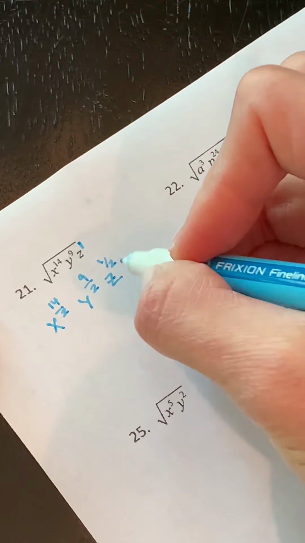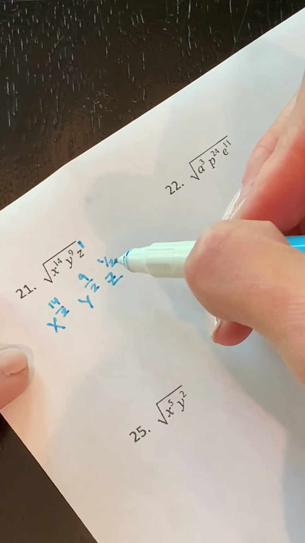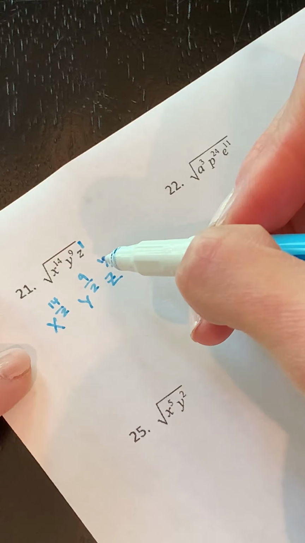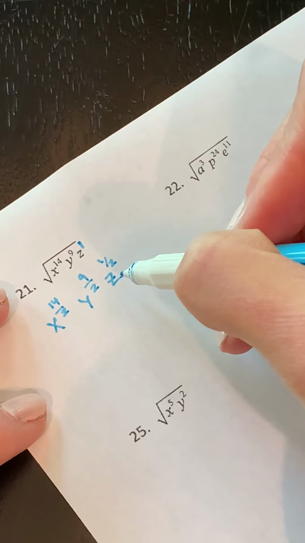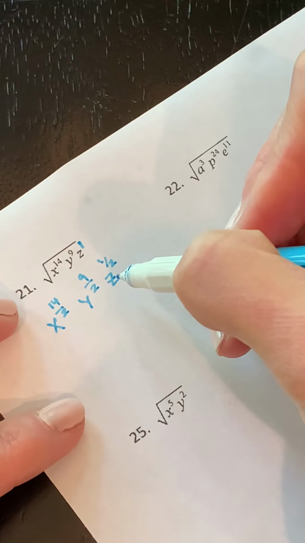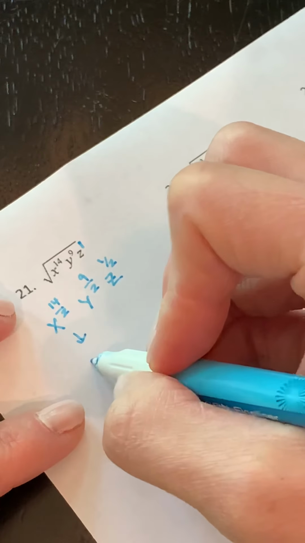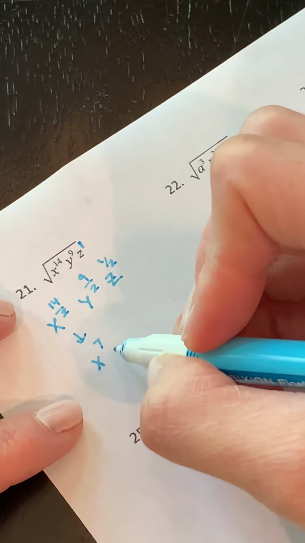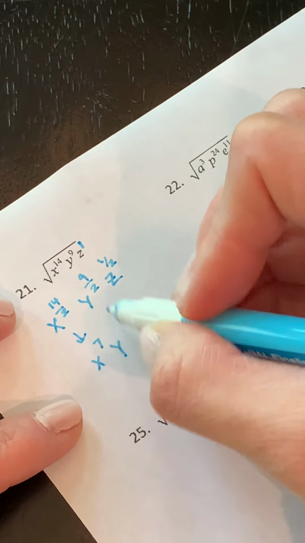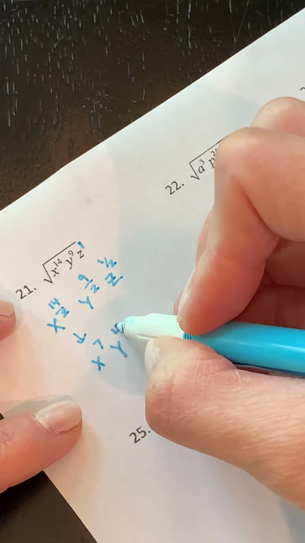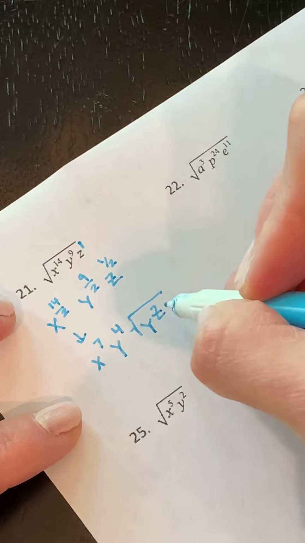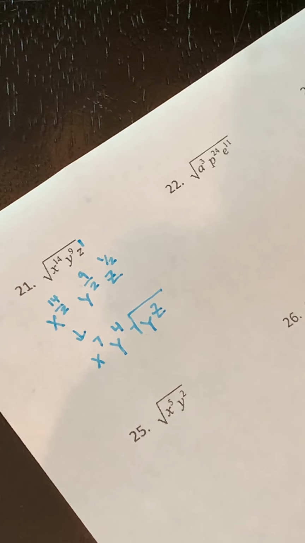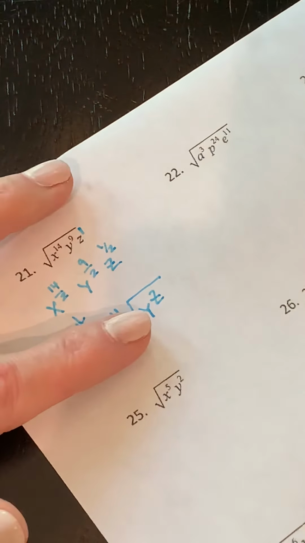Well, that's a whole different ballgame we're going to need to talk about. Because can you divide 2 into 1 at all? You can't. You only have one z, so you can't take out 2 of them. So that z doesn't have any perfect square factors, and it's going to have to stay under the radical just like it is. So this becomes x to the 7th. This becomes y to the 4th, because 2 goes into 9 four times with a remainder of 1. And then I'm going to have to leave that z to the 1 underneath the radical. That is my final answer.